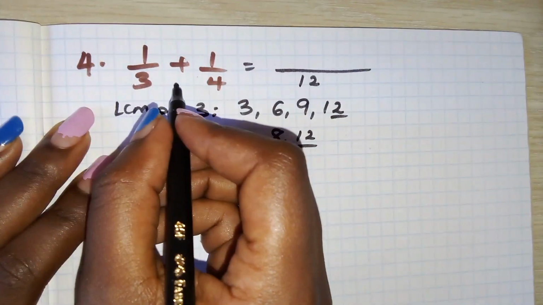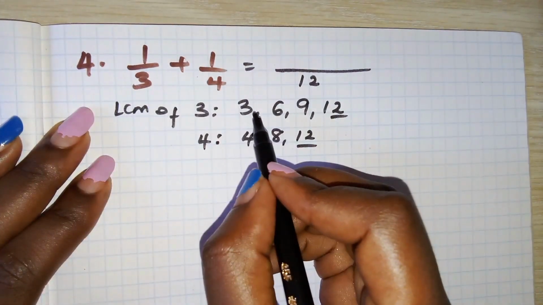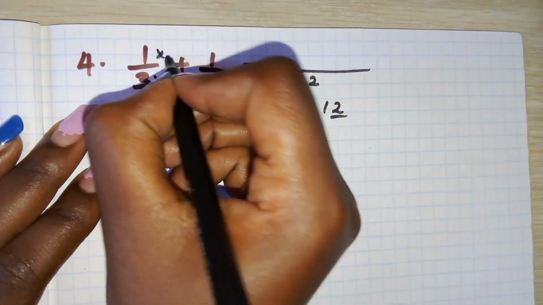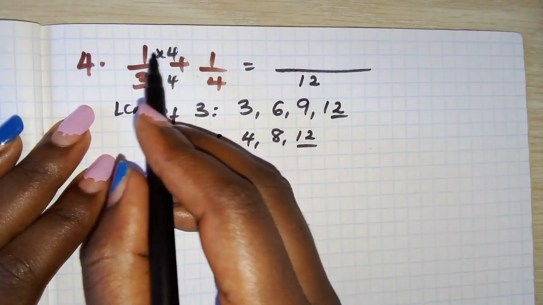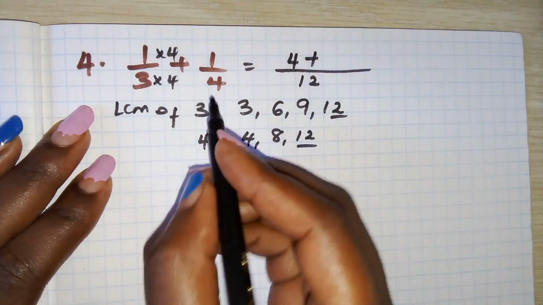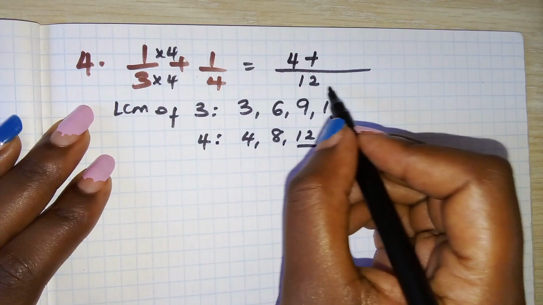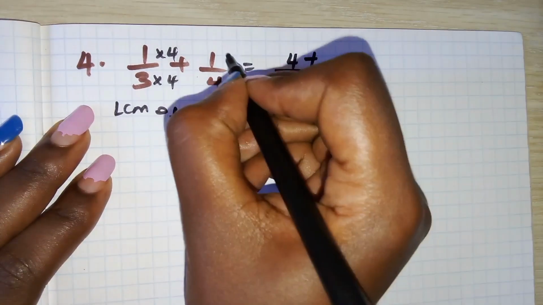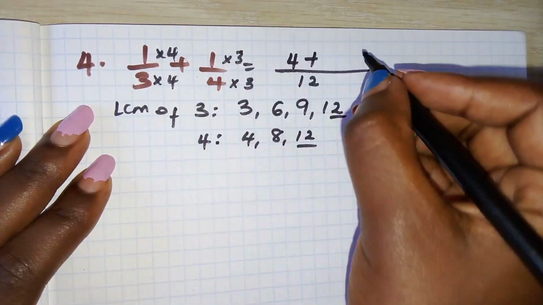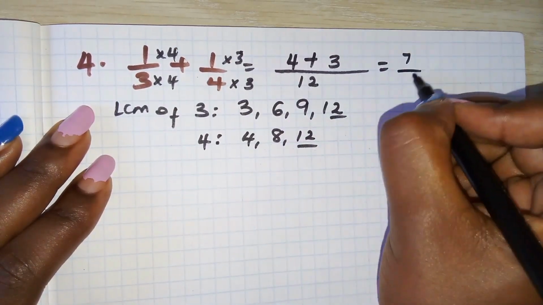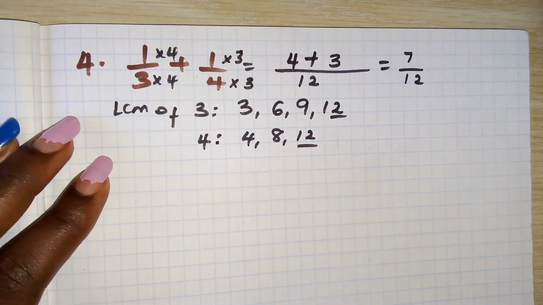So 3 times what is equal to 12? 3 times 1, 2, 3, 4 times 4, and whatever you do at the bottom you do on top. 4 times 1 is 4 plus 12. So now this one, 4 times what will give us 12? 1, 2, 3. So times 3, and on top times 3. 1 times 3 is 3, and 4 plus 1 is 7 over 12.